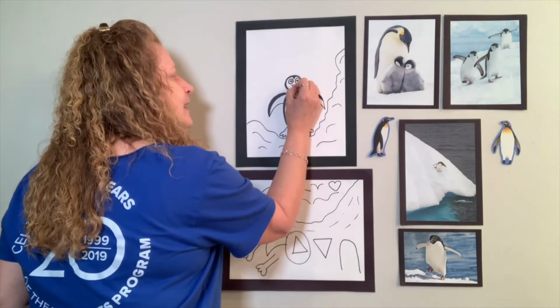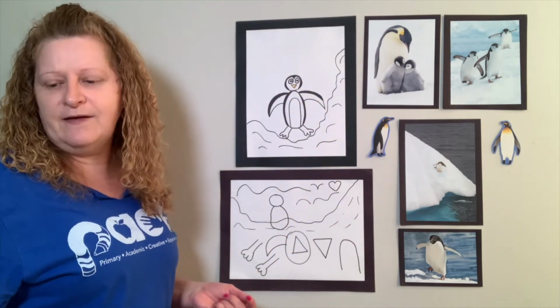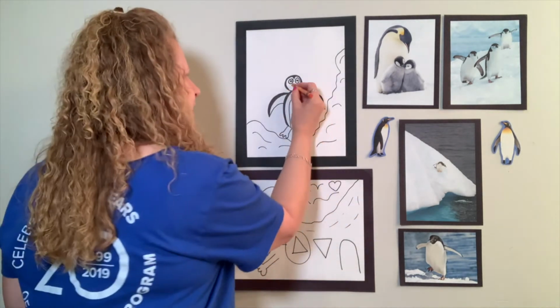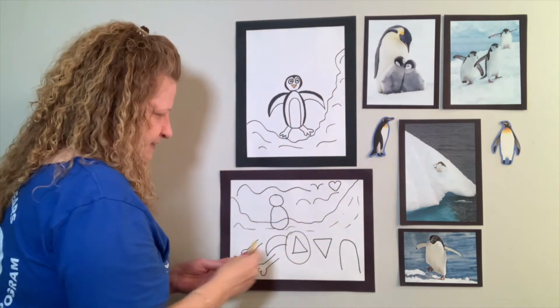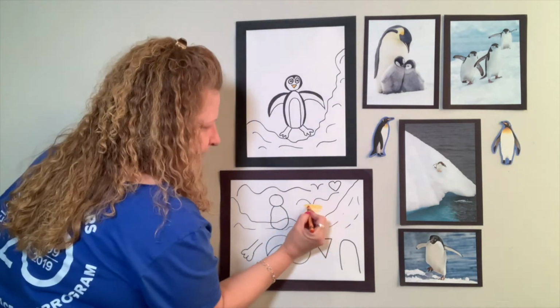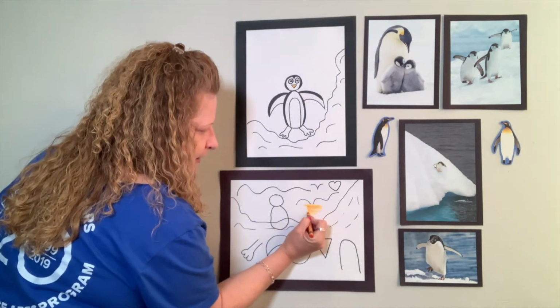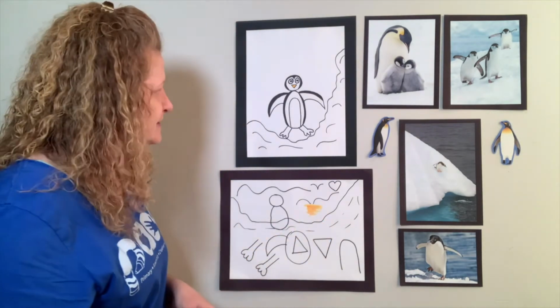Remember, he has a beak. And not only yellow, but you know what? If you have maybe an orange color and you decide you want to color 2 colors, you could do that. So watch this. It's simply coloring one color and then another color on top of it, just like this. So we have 2 different colors.